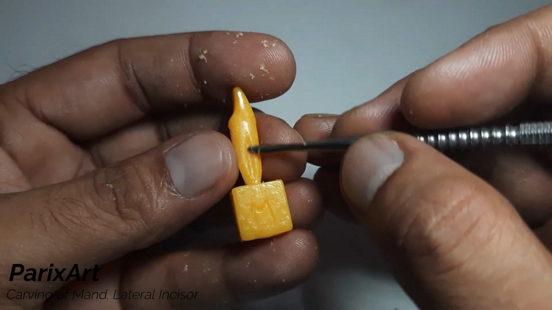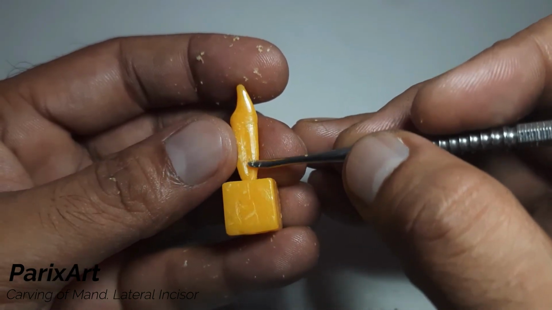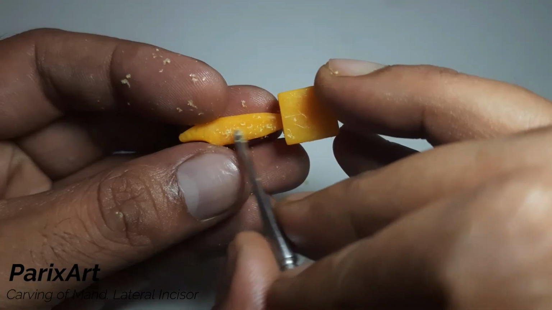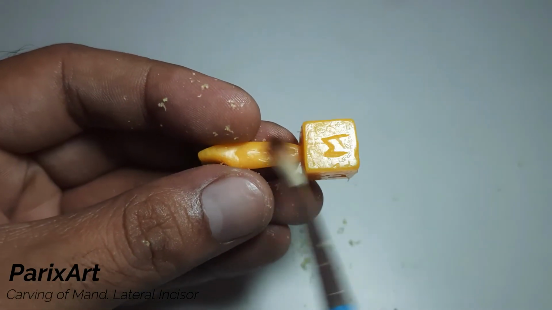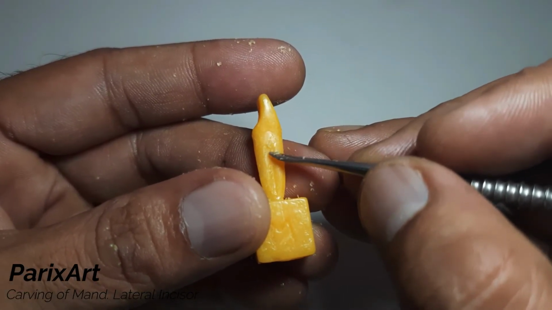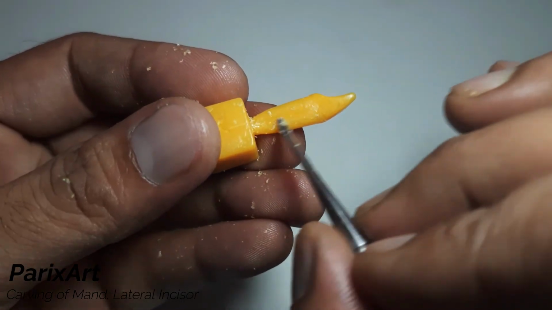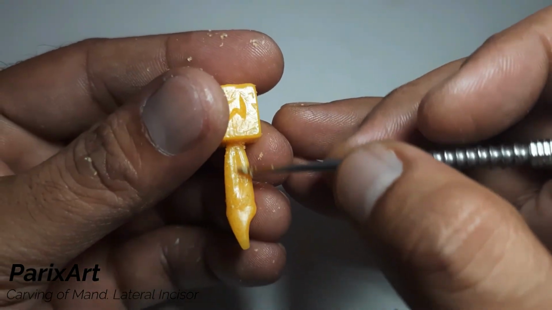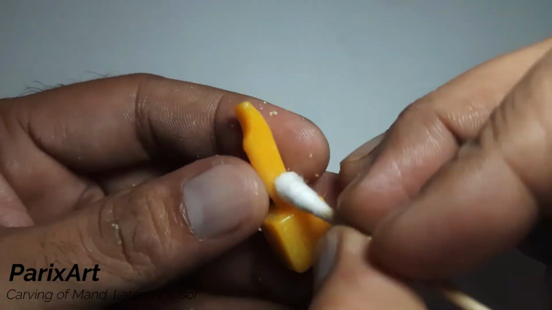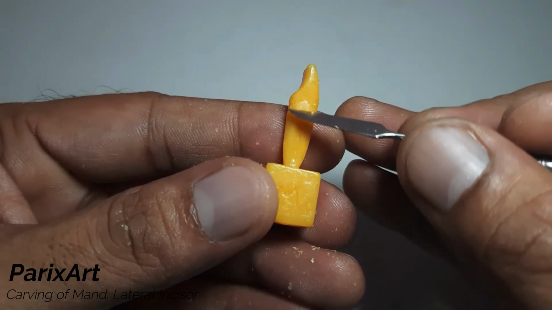Keep blending with the back side of the carver. Remove any sharp line angles with gentle carver strokes and blend and polish with a cotton earbud.